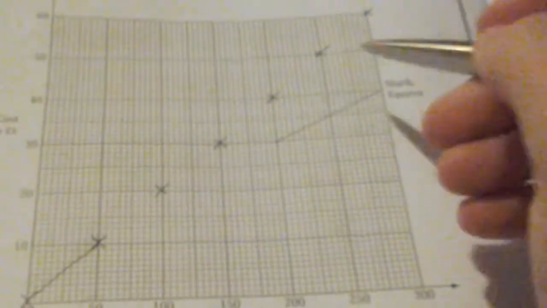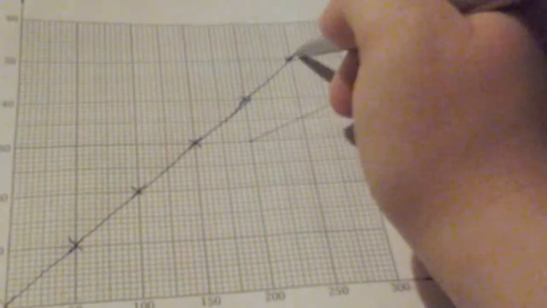Once you've plotted all the points, you're going to just join them up with a straight line. And that is the graph. Oh, it helps if you go through the points, you should use a ruler. I'm going to label that as Pacific, and then I've done that one.